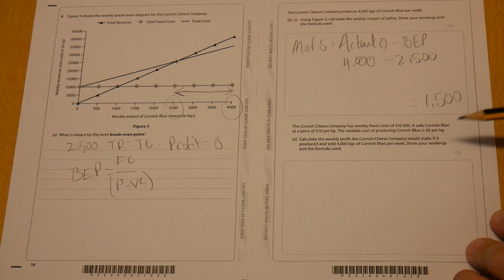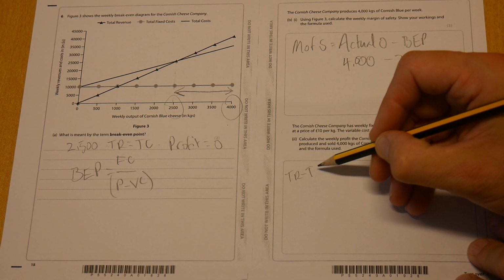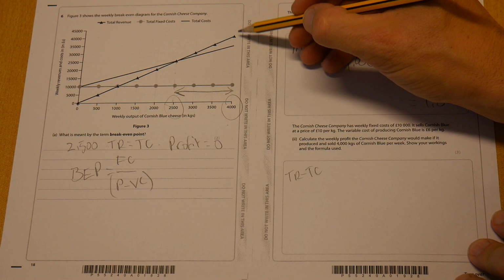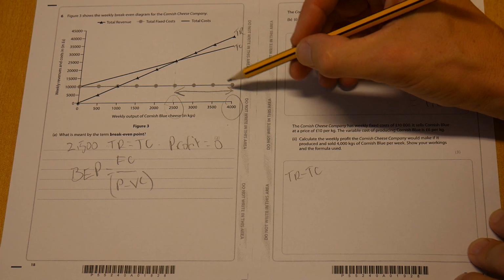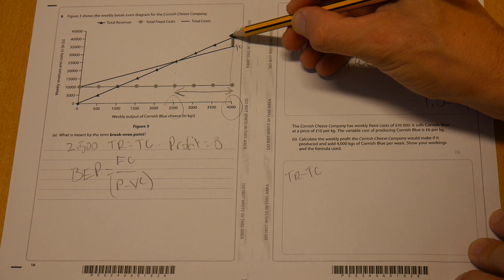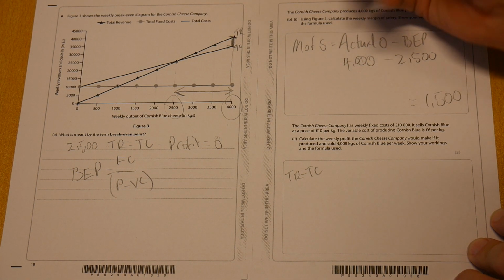Right, so the Cornish Cheese Company has weekly fixed costs 10 grand. Now we know how to work this sort of question out. Total revenue minus total costs, the long way of doing it. And if you can from there, you want to look at your total revenue and your total costs at that level of output, and just work out this point here. Okay, so what is the difference right there? That will tell you the answer.